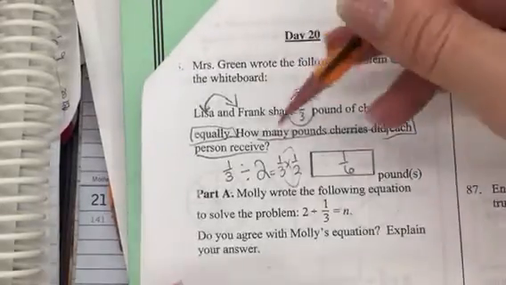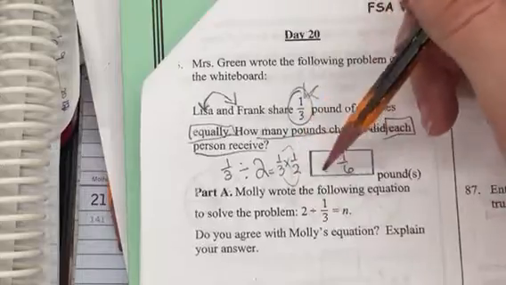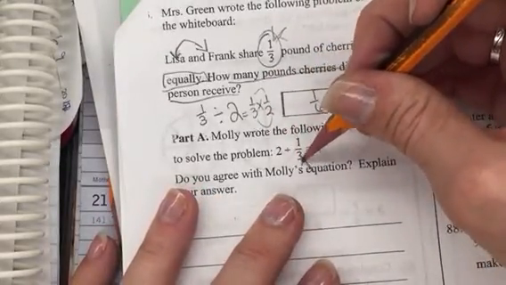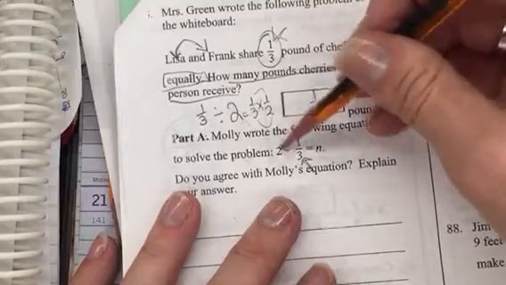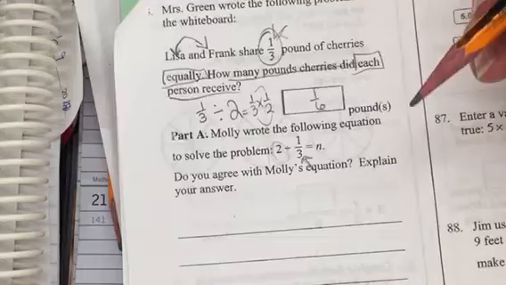Moving on to part B, it says Molly wrote the following equation to solve the problem. Is this equation correct? And the answer really is no, because here is what is being shared. I'm not sharing the two people. I'm sharing the cherries, so they wrote it backwards, and therefore they would get the wrong answer.